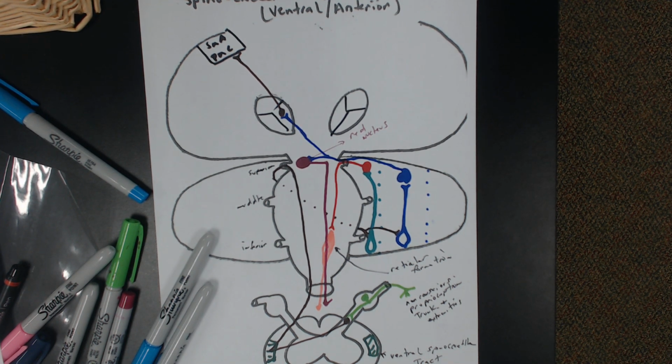So it's all ipsilateral. You're wondering why. I have no idea. The only thing I could come up with, I thought about it before, is that information is so important that if one side of the spinal cord is damaged, you still have it coming up the other side. Was that going to be a question?